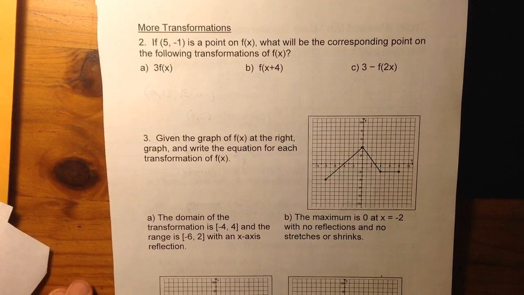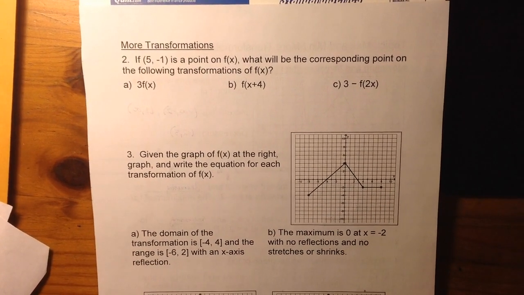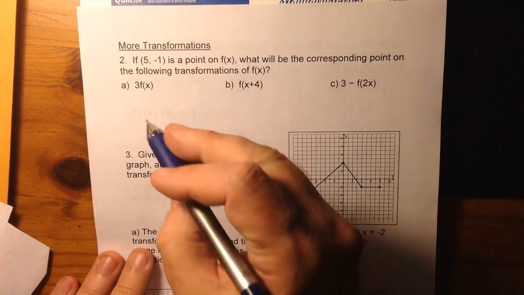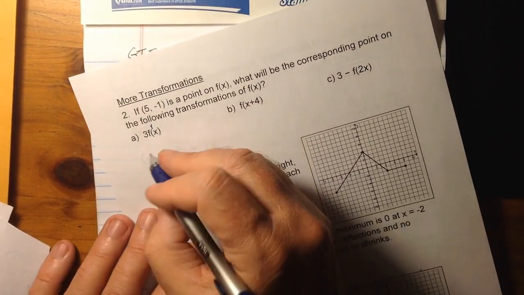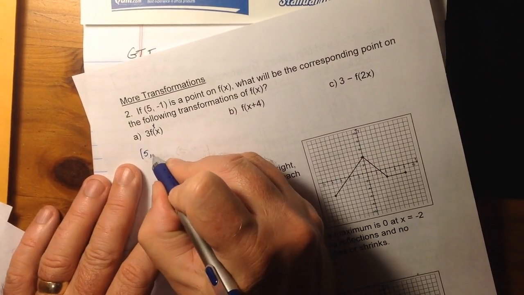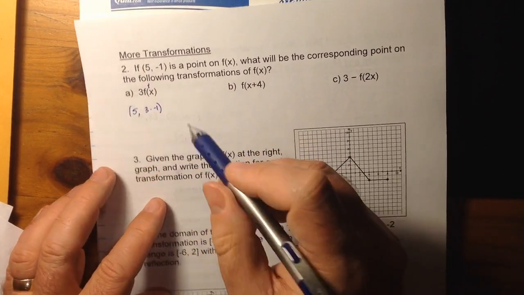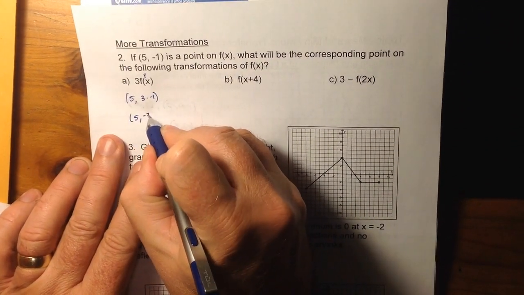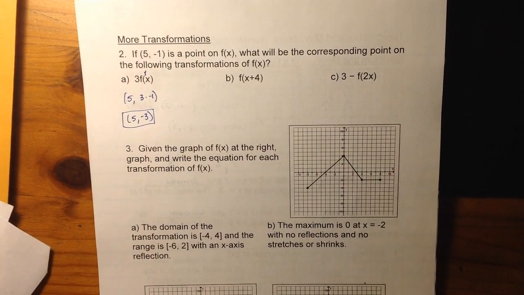Okay, more transformations then. So, we're given a point. If (5, -1) is a point on f of x, what will be the corresponding point on the following transformations of f of x? Alright, so remember that f of x is y, so we're simply going to do 3 times y here. So my point's going to be 5, comma, 3 times my y value, which was -1. So that point would be (5, -3). Okay?